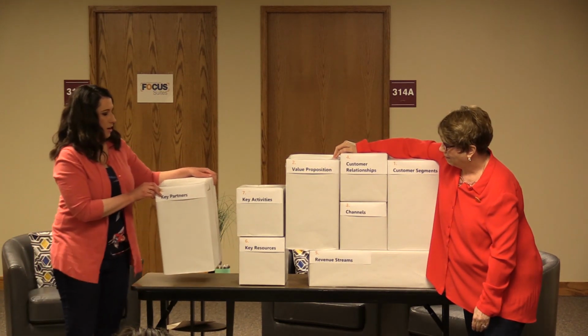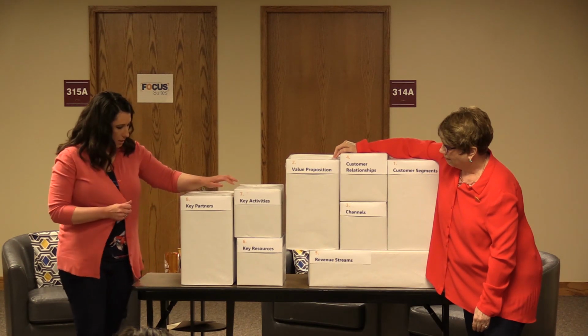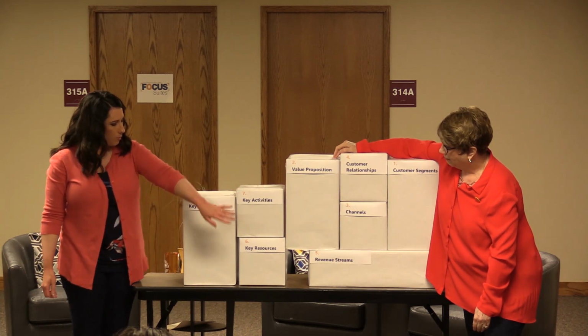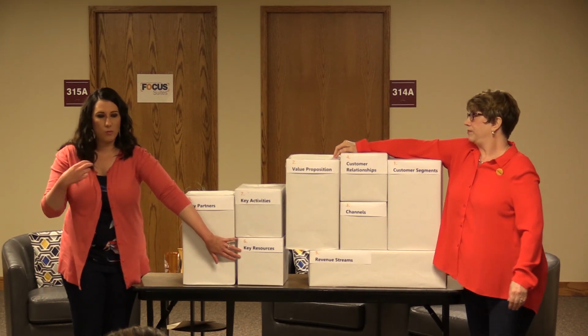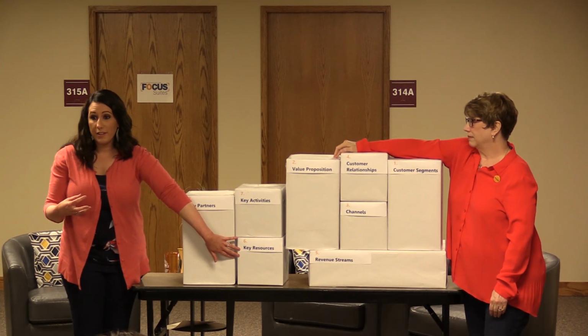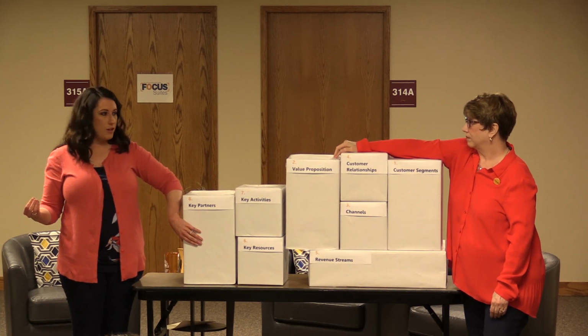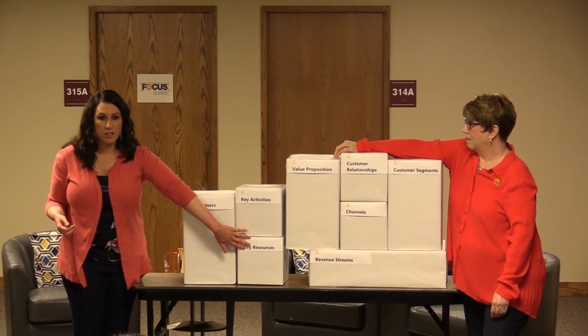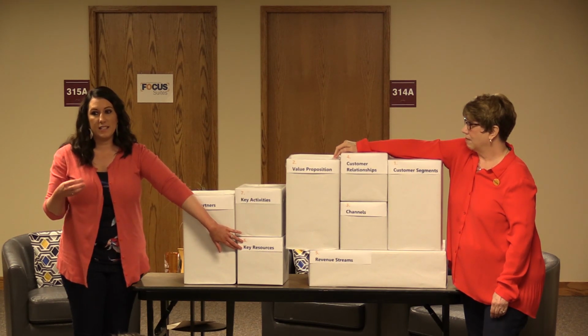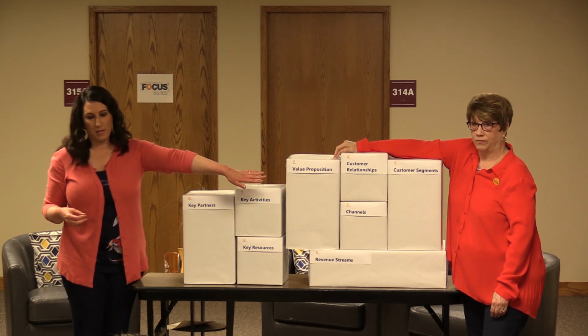Number 8 is key partners. Key partners come in when there is a resource or an asset that we need in our business that we don't have, so we would look to a partner. A partner is somebody that sits outside of our business that is going to provide us with a resource that we don't have, but is essential for our customer to get their job done.